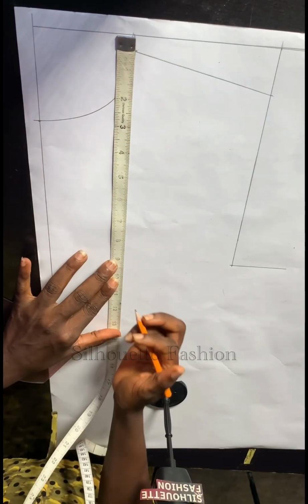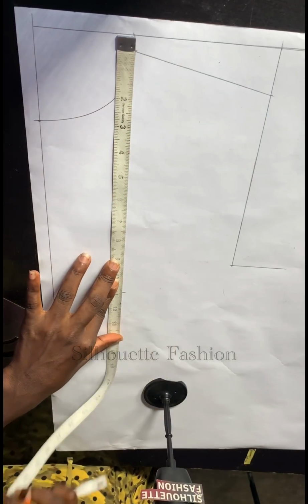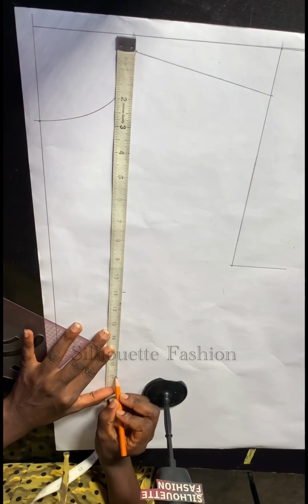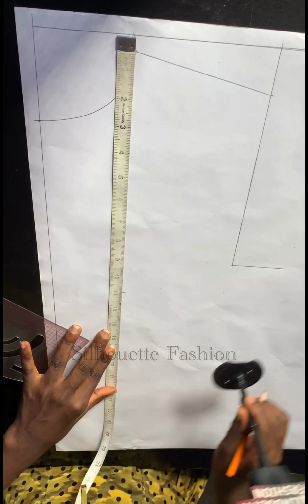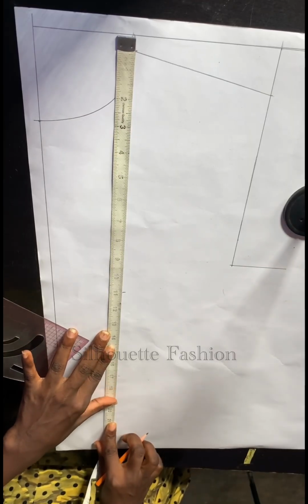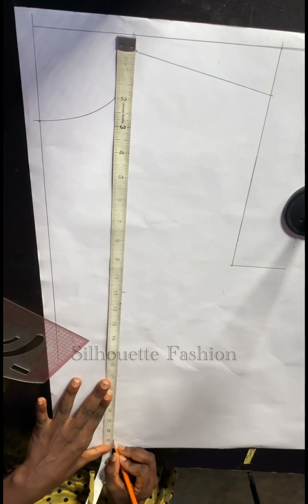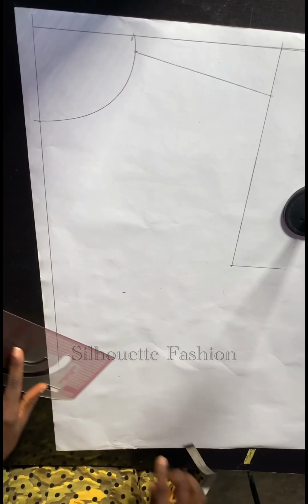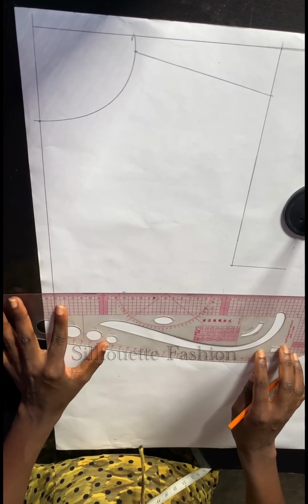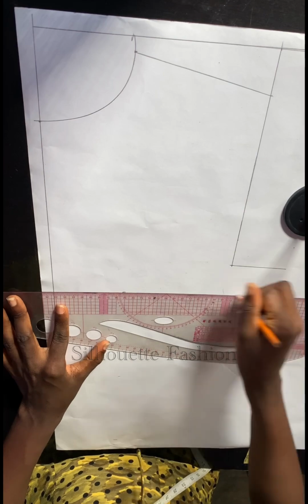So now I'm going to mark my bust point, which is 11 inches, then my waistline, which is 17 inches. Then I'm going to mark my blouse length. So I'm going to rule all those lines out so we can see.